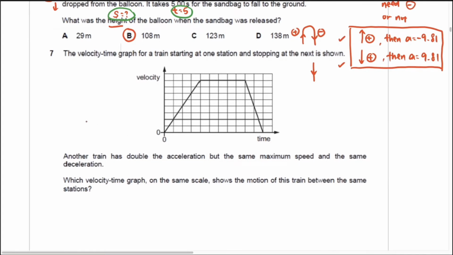The velocity-time graph for a train starting at one station and stopping at the next is shown. Another train has double the acceleration, but the same maximum speed and the same deceleration.